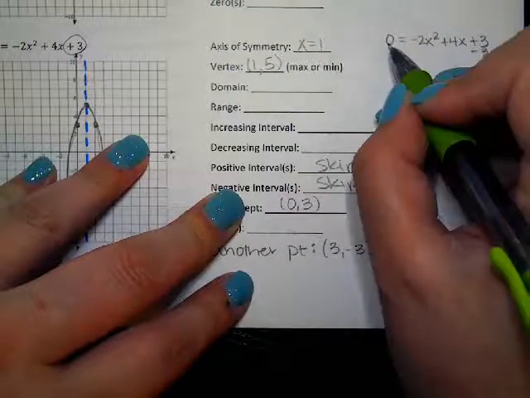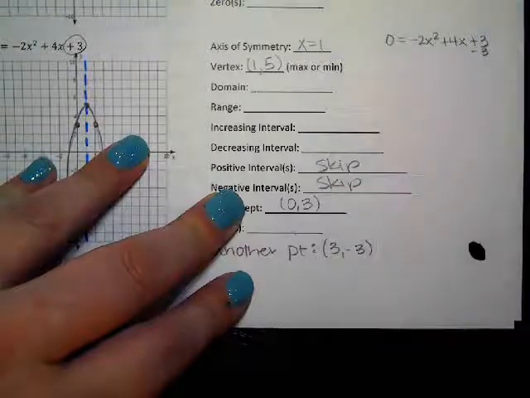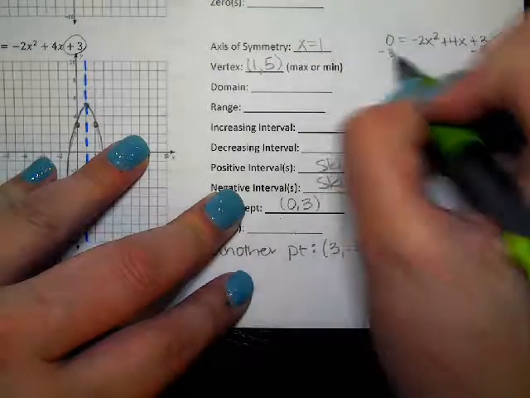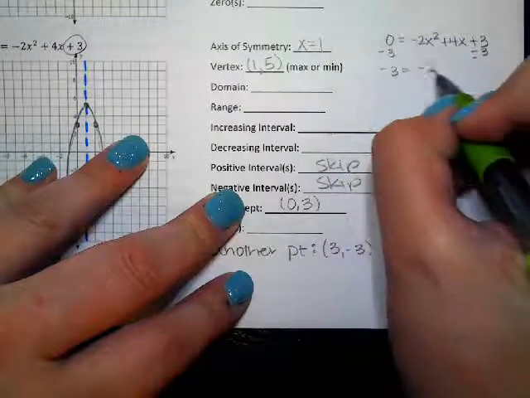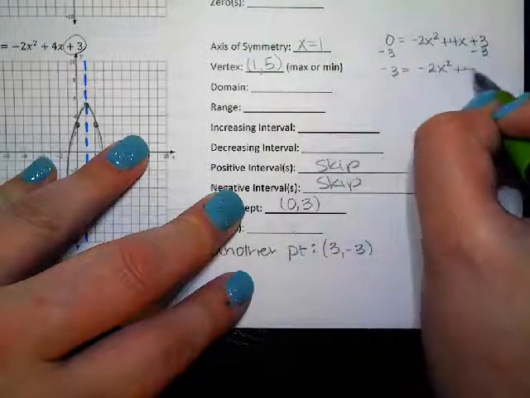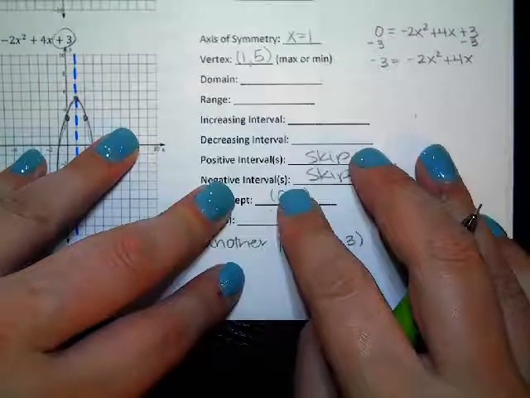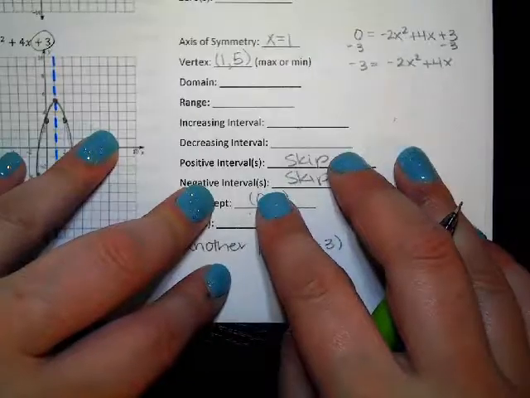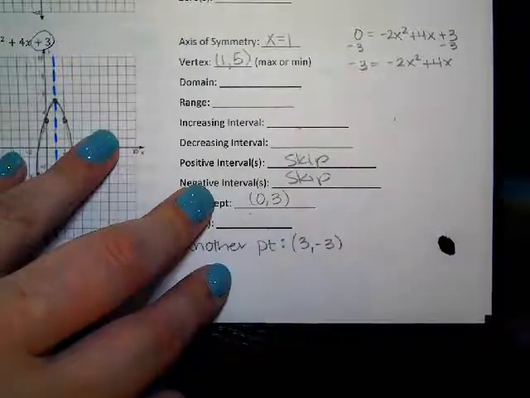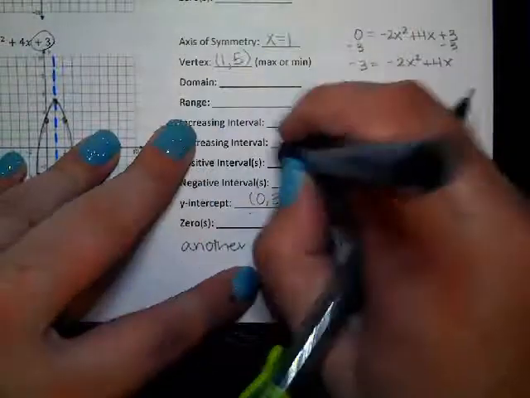So we're actually not going to have to skip these. We're going to be able to do it. All right, and then what do we do? Divide not by 4.